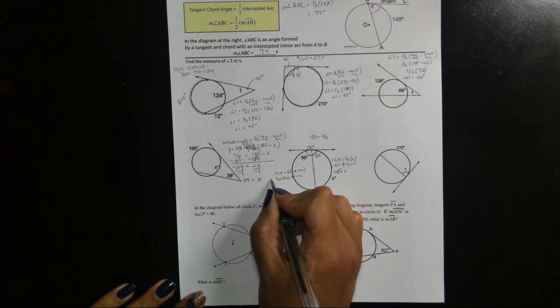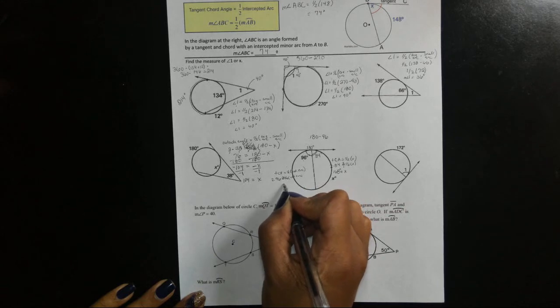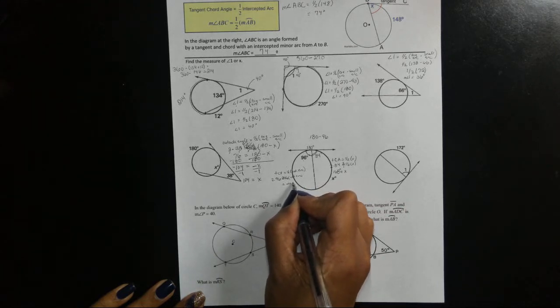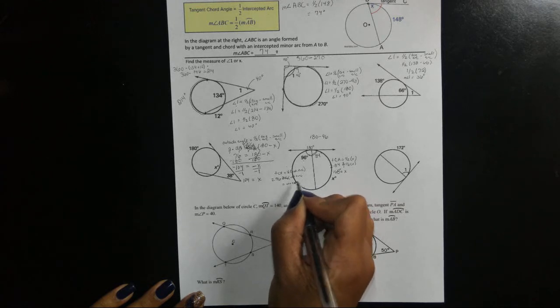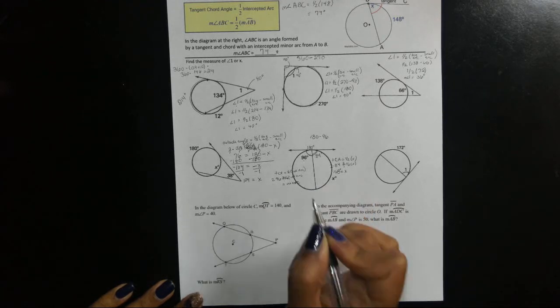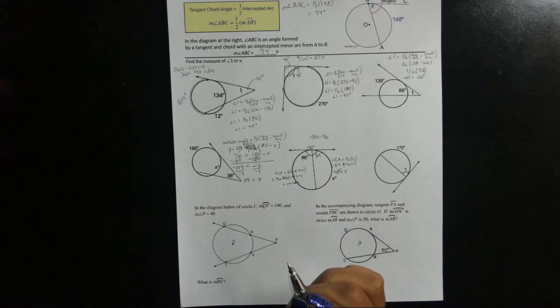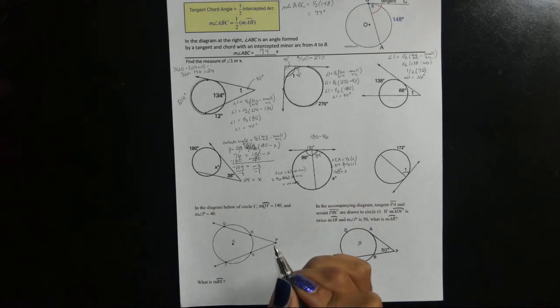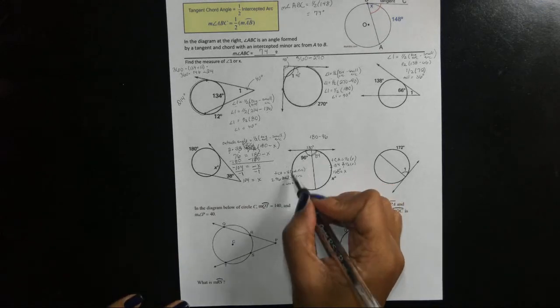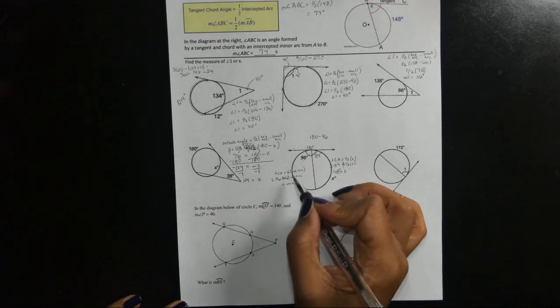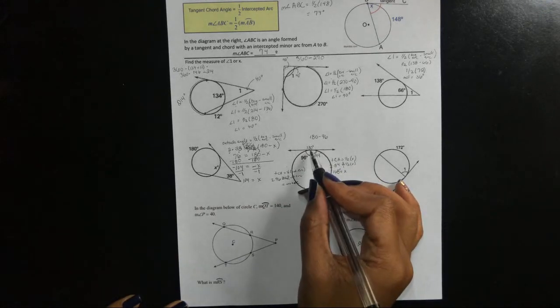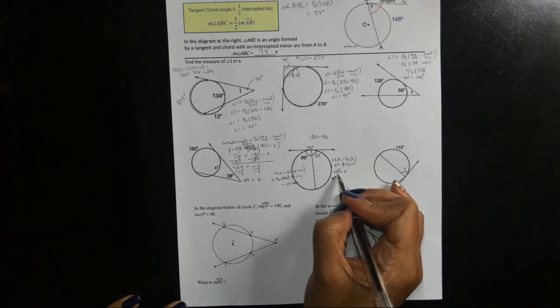Of course, we'll multiply both sides by 2 to get rid of that. So our intersected arc over here is just going to be 2 times the 96. And once we get that number, we're going to be able to subtract it from the whole entire circle. And in that case, subtracting it from the whole entire circle, we should get this answer right here.